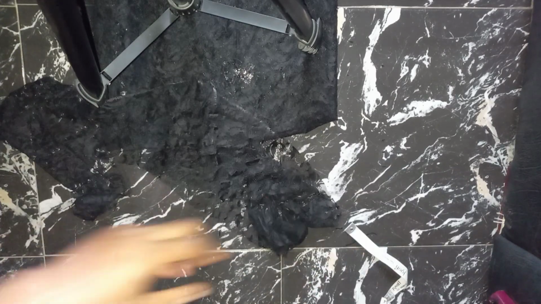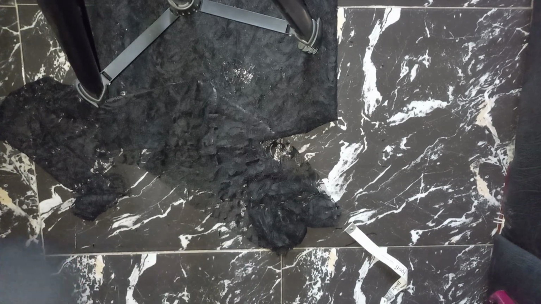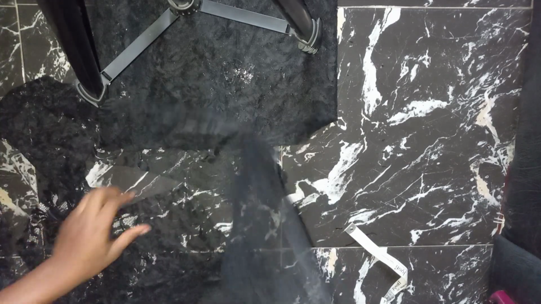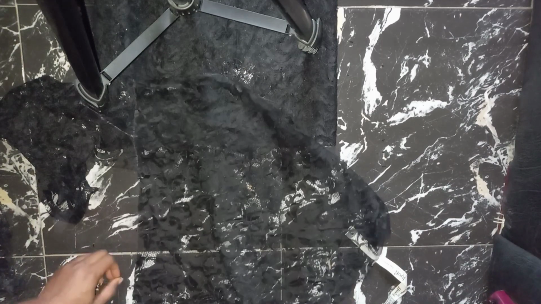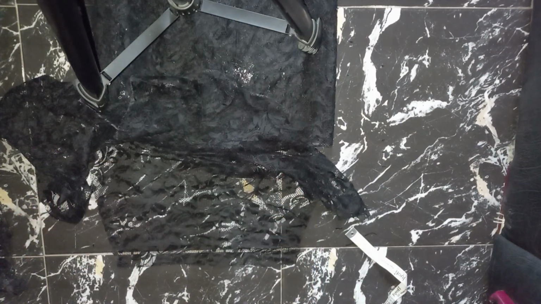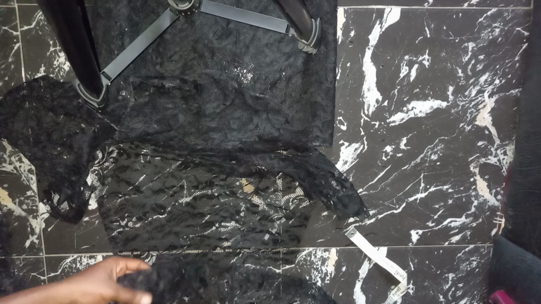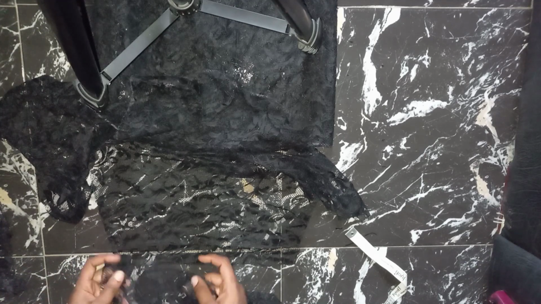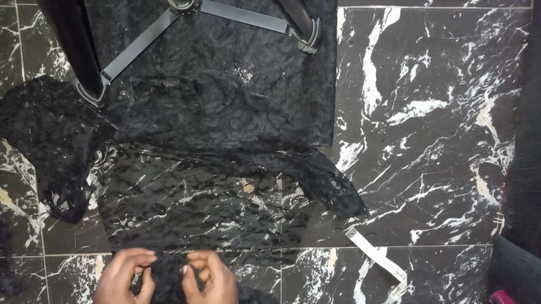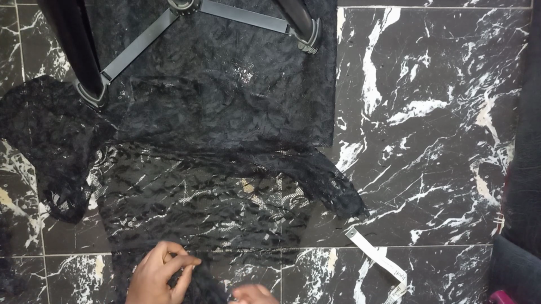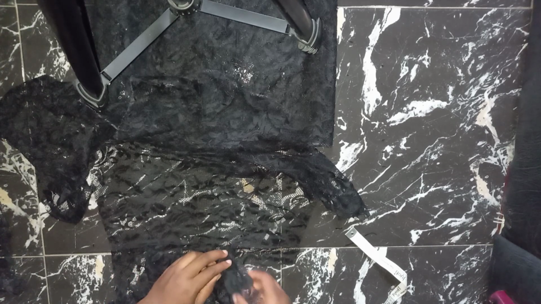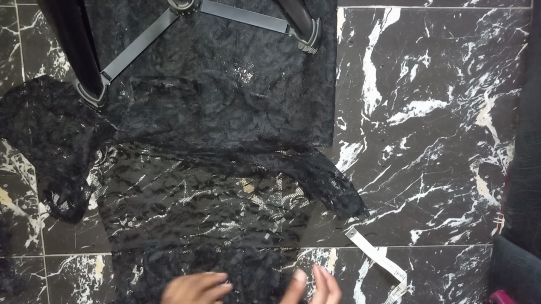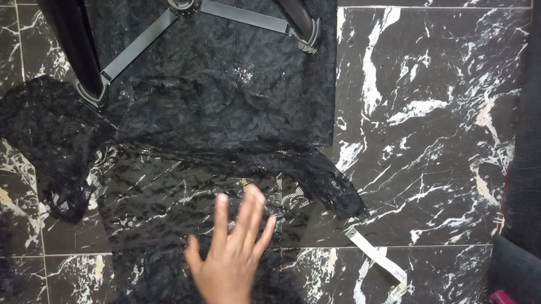So what you're going to do with this is, this is our sleeve, right? Our first sleeve, first step. So what you will do is to pleat it on this layer. So hem the bottom part, go ahead and pleat it on your wrist area. Alright, so that's what you're going to do to this sleeve.